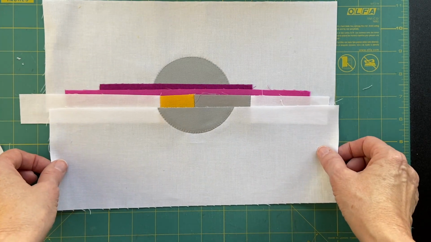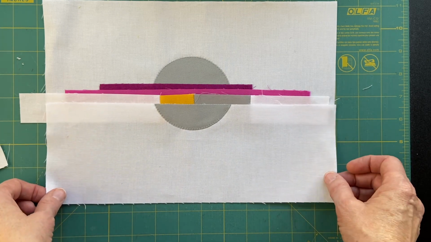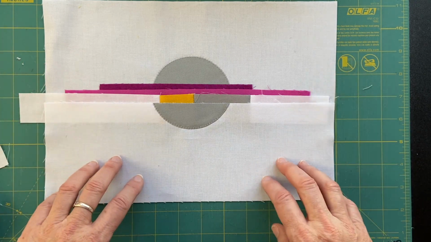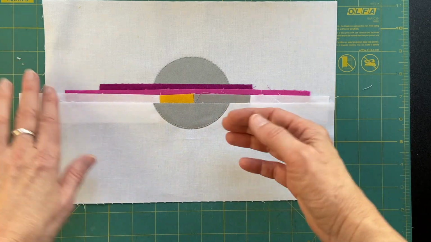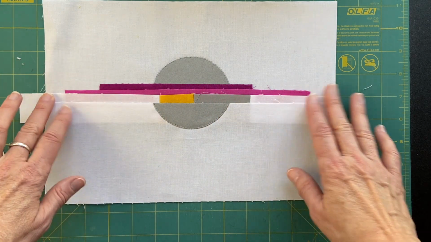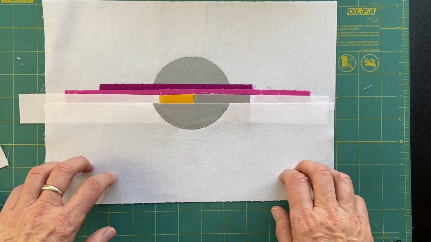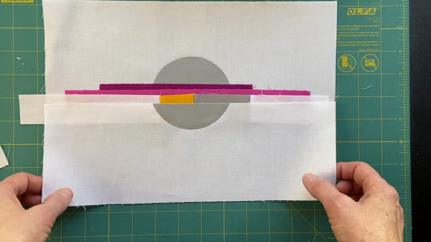Oops, don't shift the circle, Karen. I like that better. It adds some more movement to it and a little more interest. Again, I don't want these to be symmetrically placed. I don't want them centered on the block. And I don't want them to be the same length. That just adds some more interest to it.